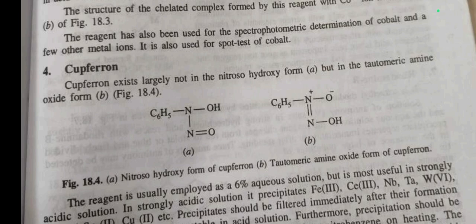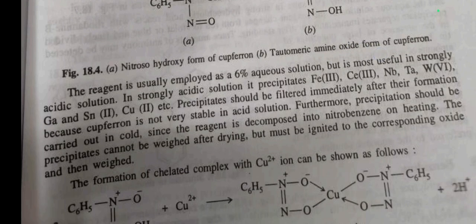Number 4. Cupferron. Cupferron exists largely not in the nitroso-hydroxo form A but in the tautomeric amine oxide form B. The reagent is usually employed as a 6% aqueous solution but is most useful in strongly acidic solution. In strongly acidic solution, it precipitates Fe3+, Ce3+, Ba, W4+, Ga and Sn2+, Cu2+, etc.